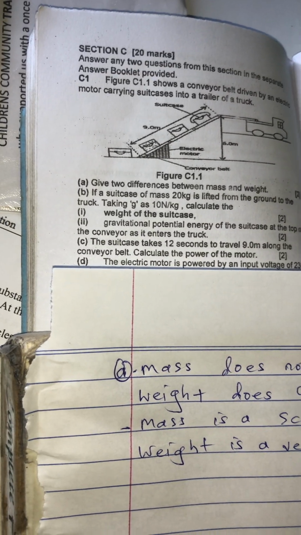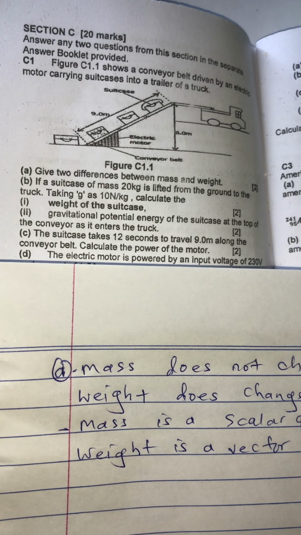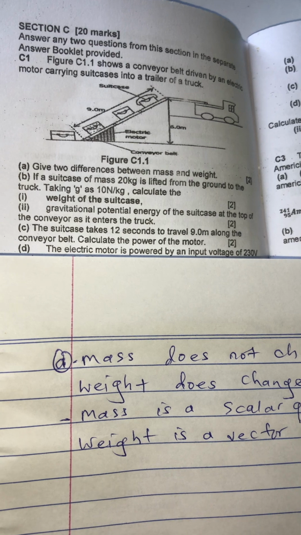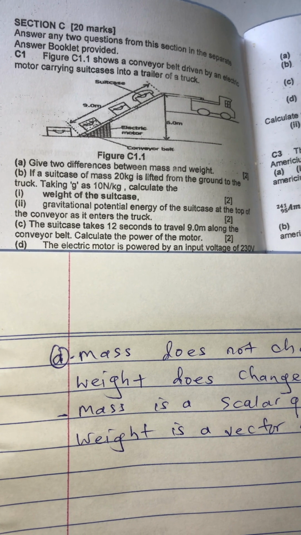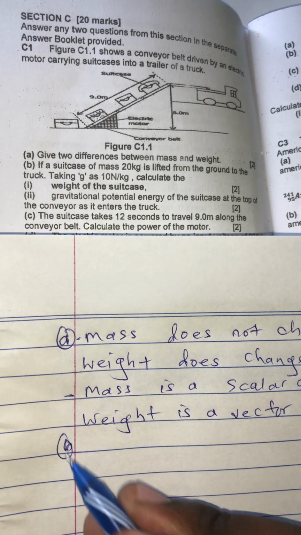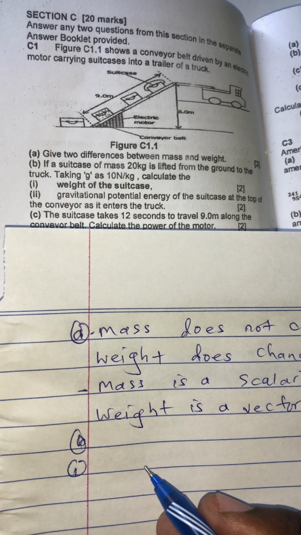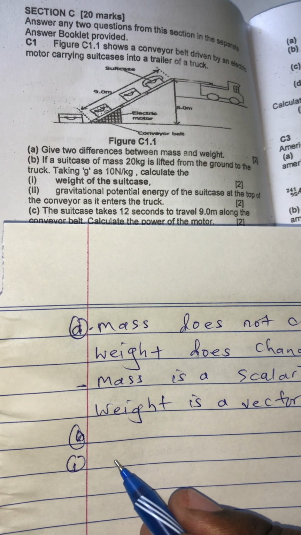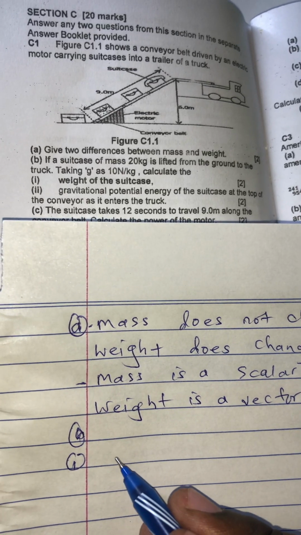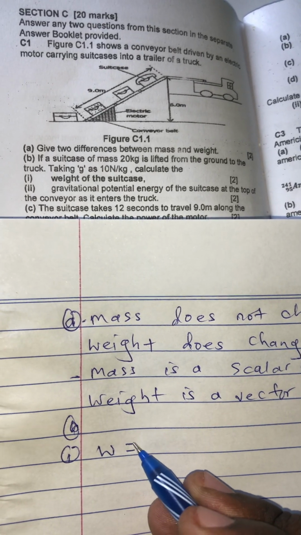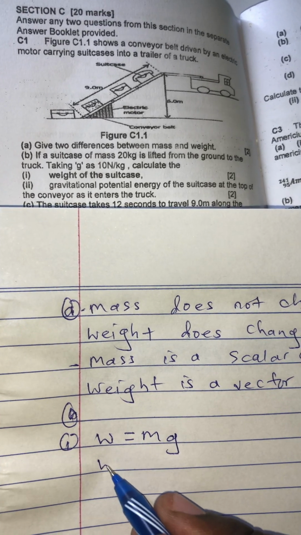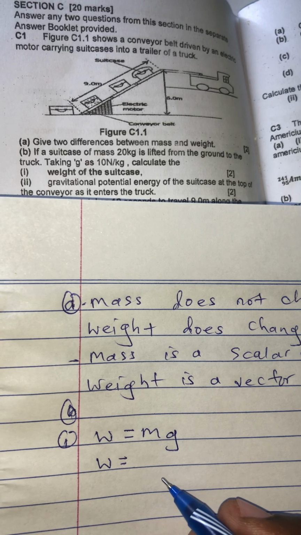B. If a suitcase of mass 20 kg is lifted from the ground to the truck, taking G as 10 Newton per kg, calculate the weight of the suitcase. So B, Roman numeral 1. They want us to calculate the weight of a suitcase. So what do we have? We have the mass of a suitcase. So we can make use of the mass of the suitcase. We can say weight is equal to mg. Okay, so that is the formula that you use for calculating weight.